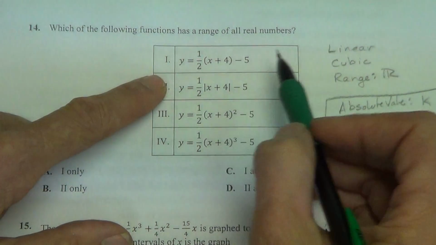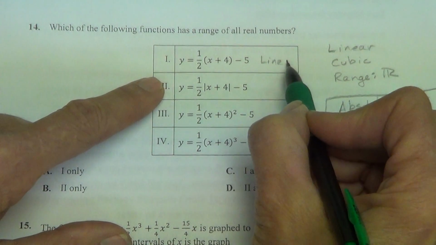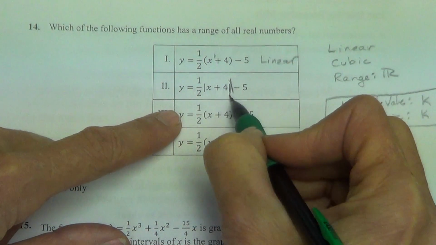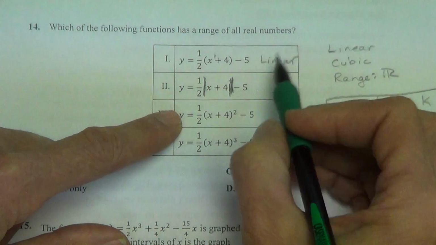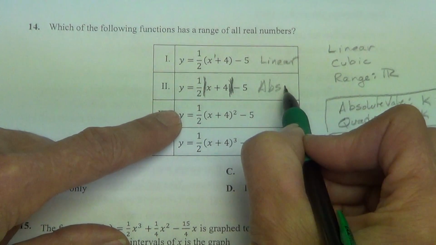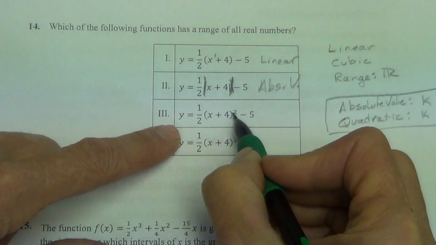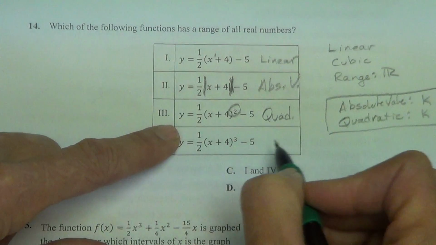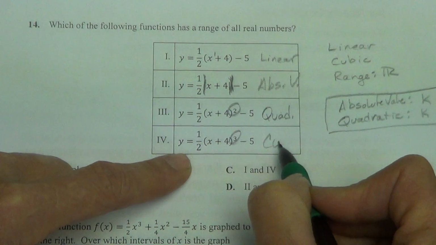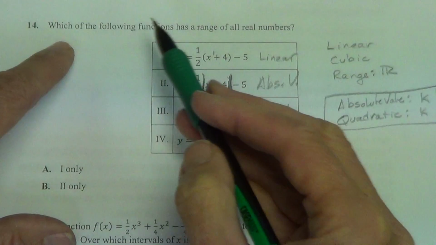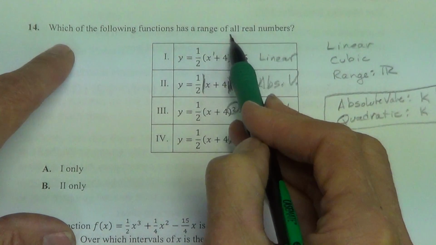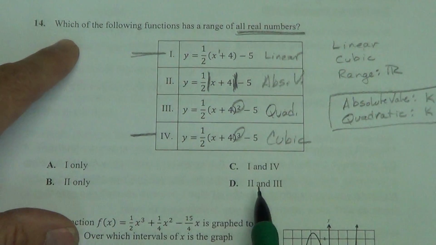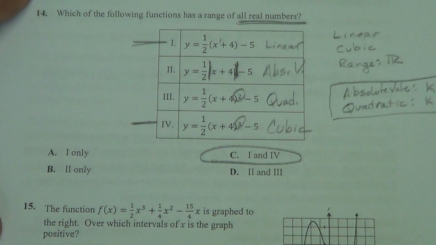So we look here, this one's linear. We know that because the x value is to the first power. This one is absolute value. It's got the bars like this. This one's quadratic. It's raised to the second. And this one is cubic. It's raised to the third. So we know that the range is all real numbers for linear and cubic, so we know it's number 1 and number 4. We look for that option. Okay?